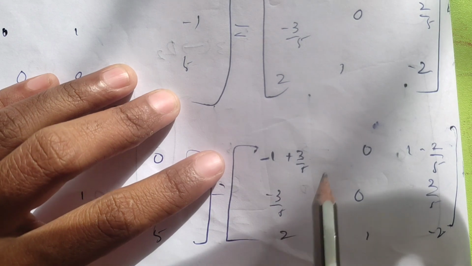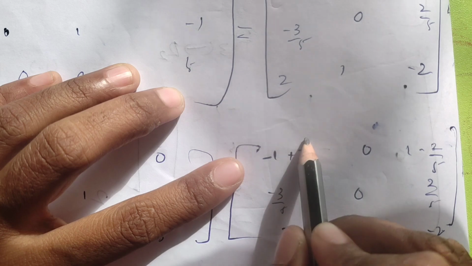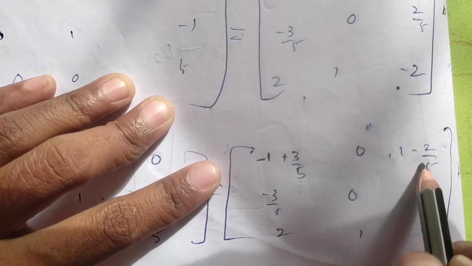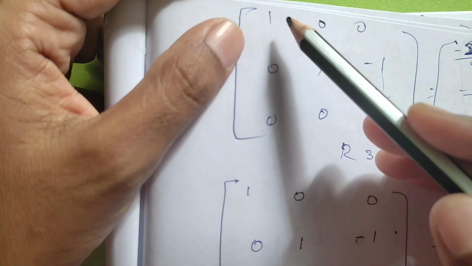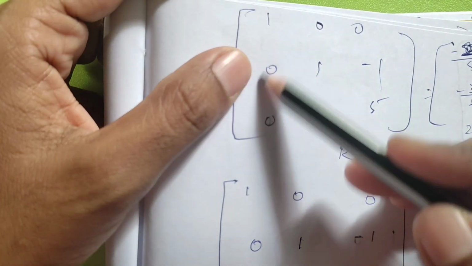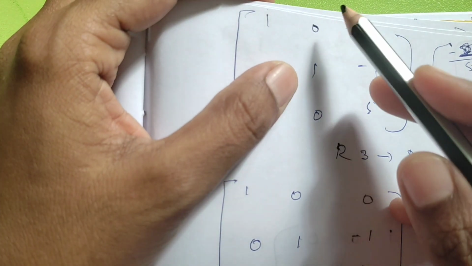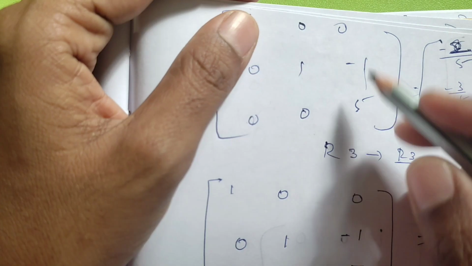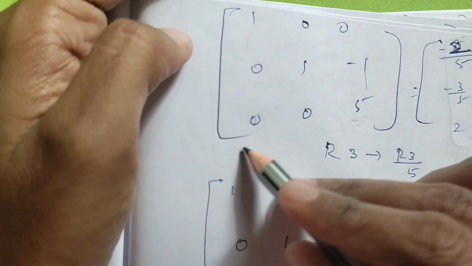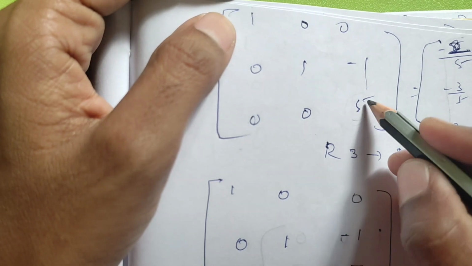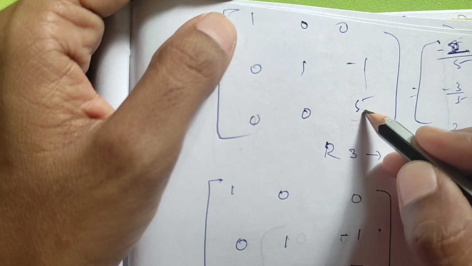the row 1 will become like minus 5 plus 3, minus 2 by 5, 0. 5, minus 2 by 5, 3 by 5. And this is 1 and the other two elements 0, and the second element 1 and the rest of the elements 0. The next step is we have to make the last element of row 3, 1. Here we have 5. So we'll divide 5 by 5. So we'll be getting 1.